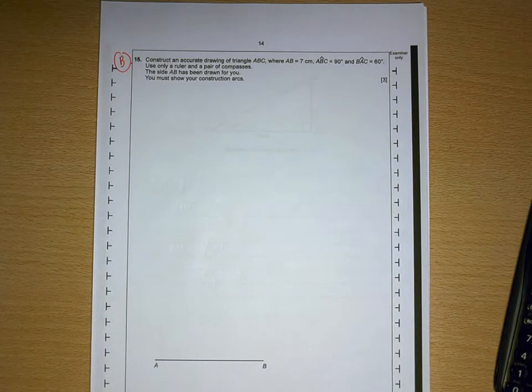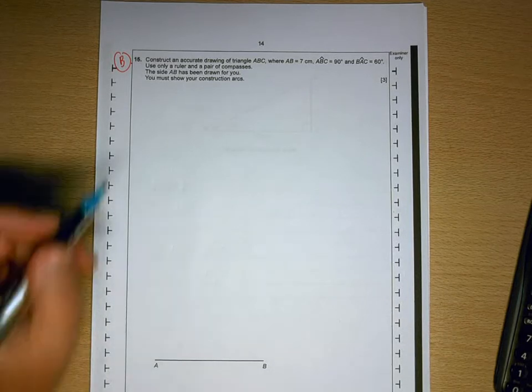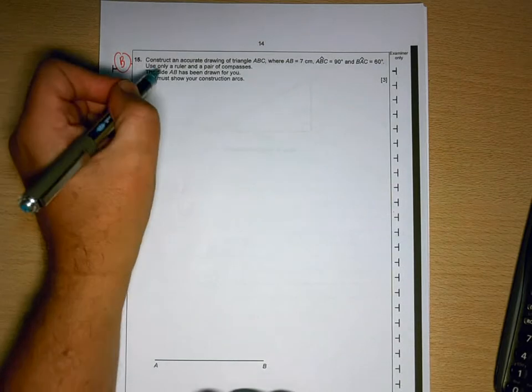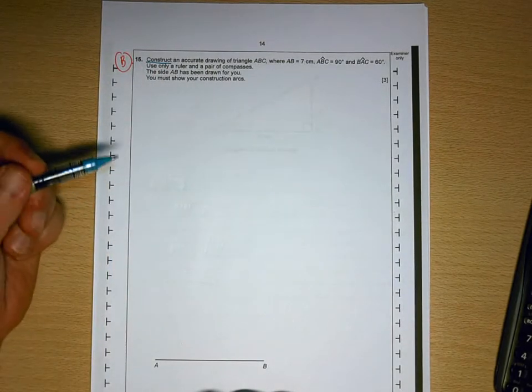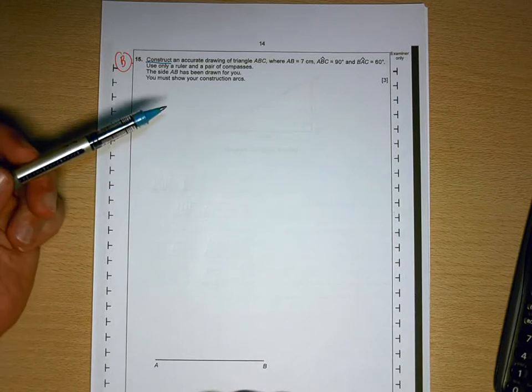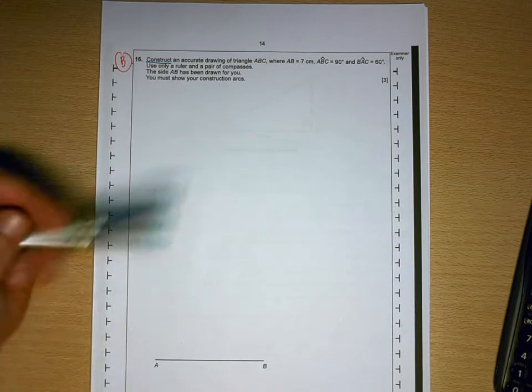Question 16. Construct an accurate drawing of triangle ABC, where AB is 7, angle ABC is 90, and BAC is 60. Use only a ruler and a pair of compasses. The side AB has been drawn for you. You must show your construction arcs. So construct is important here. It means that you can't measure it using a protractor. The angles have to be constructed.